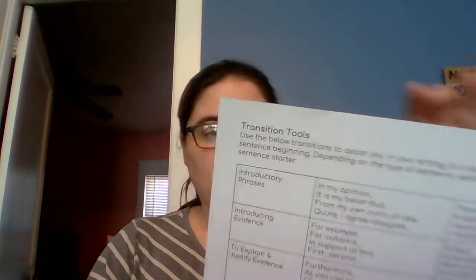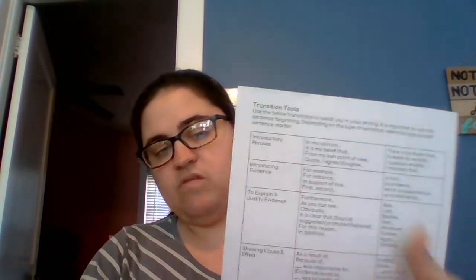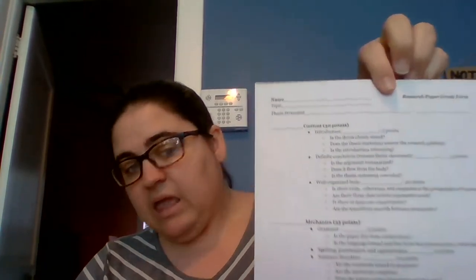So there we go. This year, new, we have transition tools, because last year I felt like we had issues going from your 3 major points to your counterpoint. So I put this in there to help us put some counterpoints into our paper. And then finally, the grade form. This will need to be turned back in at the end of the project. Your grade form will show you where we're going on how you're getting graded. So that's how that goes.